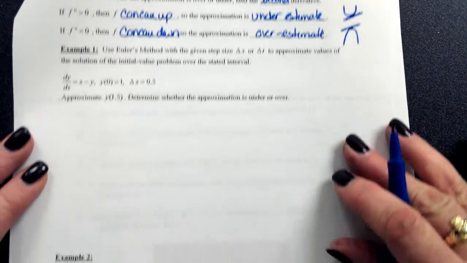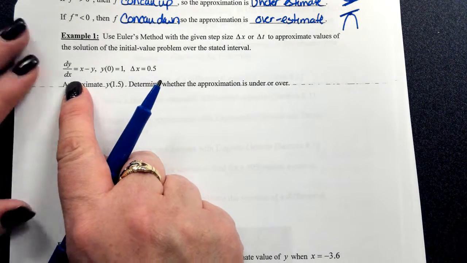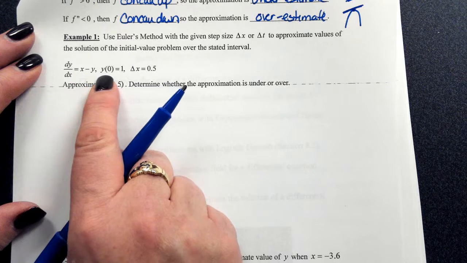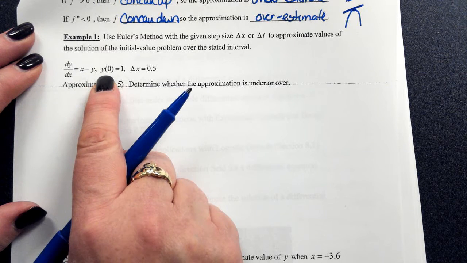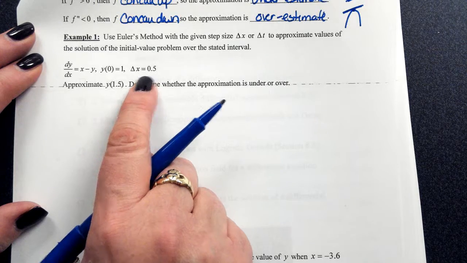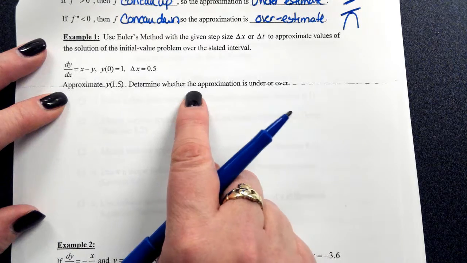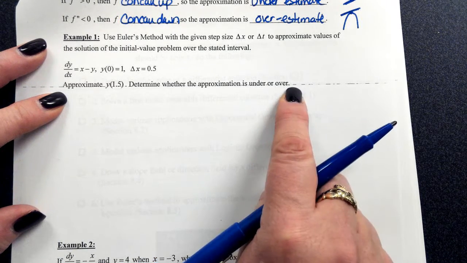So here's an example. Notice they're going to give you the differential equation: dy/dx is equal to x minus y. They're giving us this initial starting point, y of 0 is equal to 1. Our change in x is 0.5. They want us to approximate y of 1.5 and determine whether this approximation is an over or under approximation.